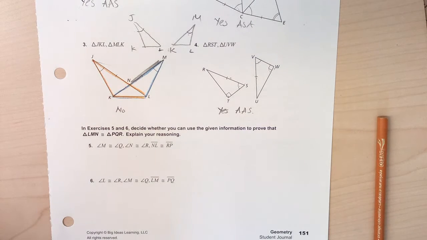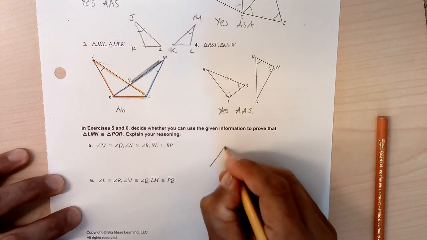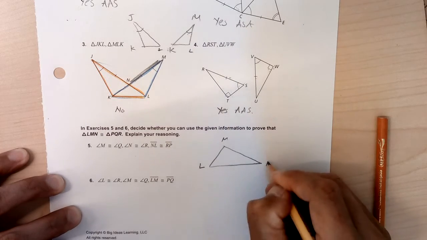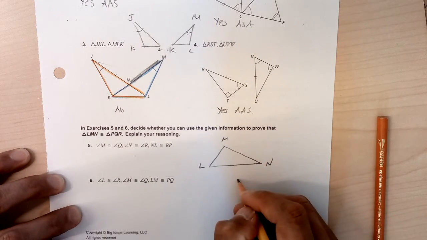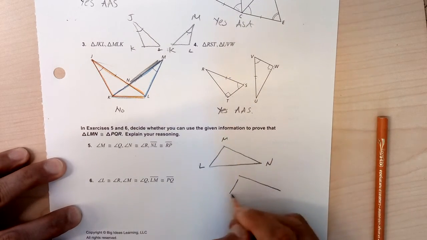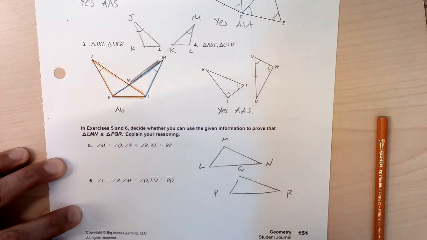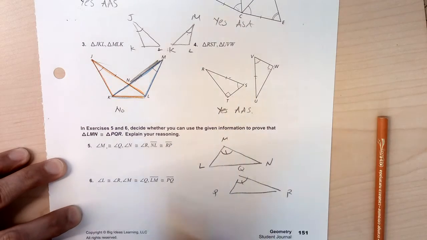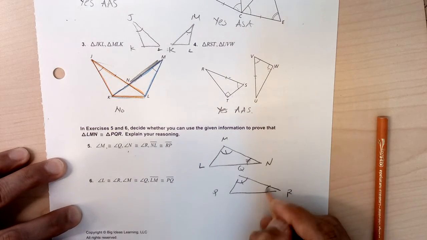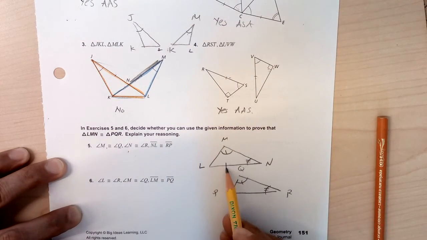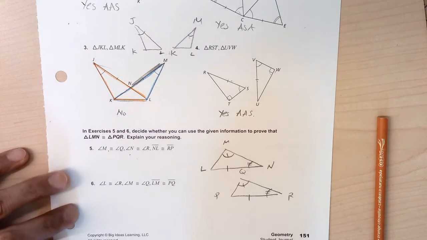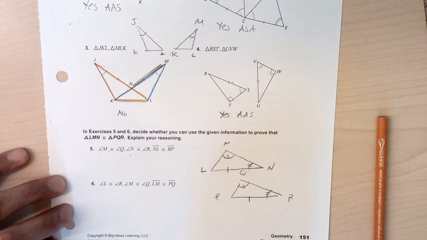And then looking at a couple of other examples, decide whether you can use the given information to prove that triangle LMN. So I would just draw a triangle if I were you to make things easier to see. LMN like that. And then triangle PQR would look like this. So if angle M is congruent to angle Q, and then angle N is congruent to angle R, and then NL is congruent to PR or RP, is that enough information to determine that the triangles are congruent?